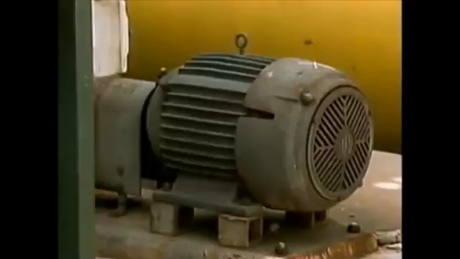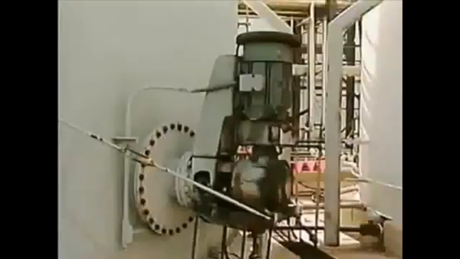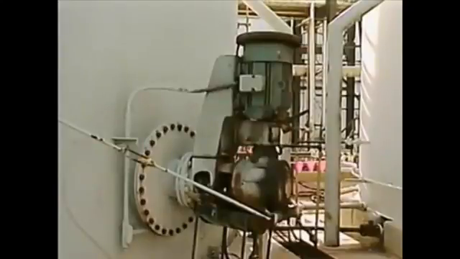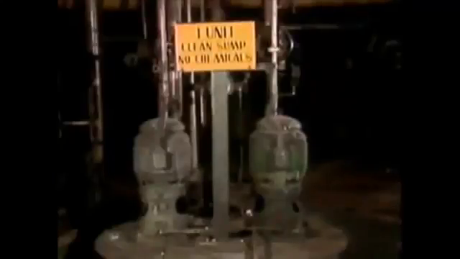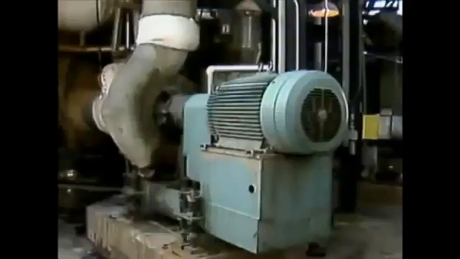This motor is designed to be mounted horizontally, but not all motors are mounted horizontally. In some situations, motors are mounted vertically to drive vertically mounted shafts. For example, these vertically mounted motors drive sump pumps. Motors can also have a variety of frame designs.